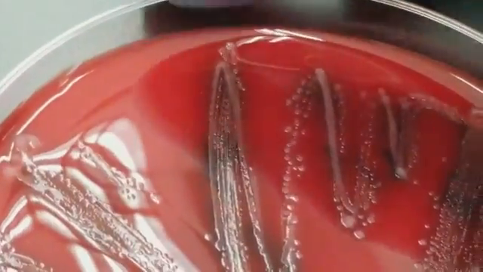There is beta hemolysis. I don't know if you can really pick that up. There you go. So there is beta hemolysis. Isn't that gorgeous? All right, and as you can see with the big Sharpie writing through the middle of it, it is group A strep, and that is Streptococcus pyogenes.